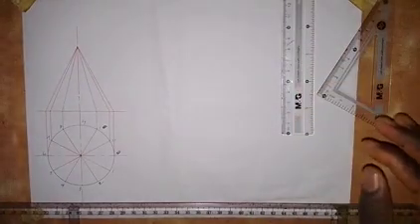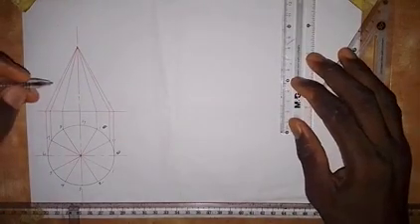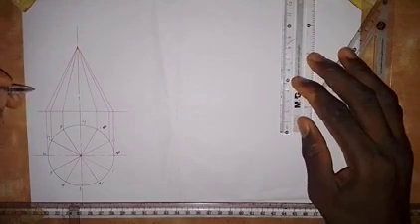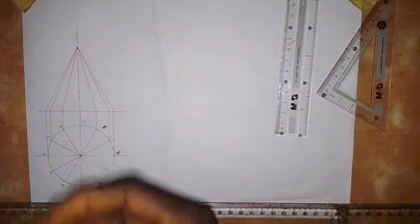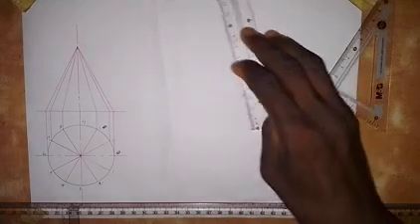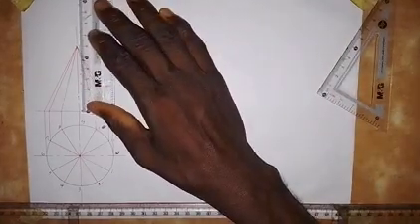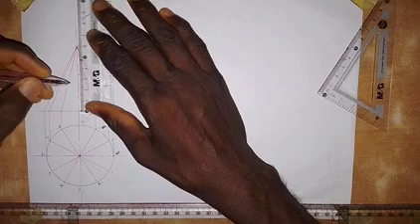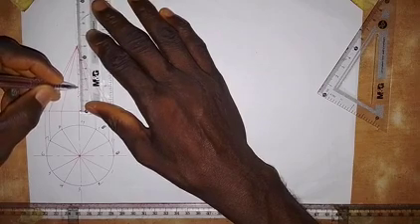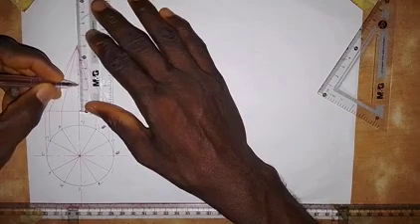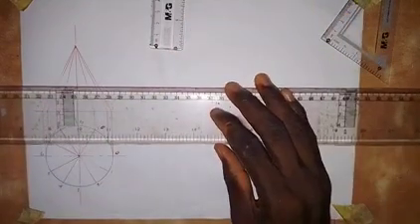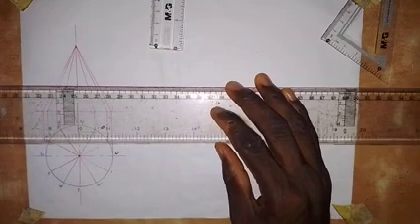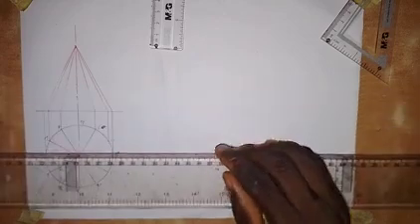Alright, so we have done that. The next thing that we are going to do is place the cutting plane on this front elevation of the cone. Let's take a measurement of 25 millimeters from the base up. I want it to be at the center there.